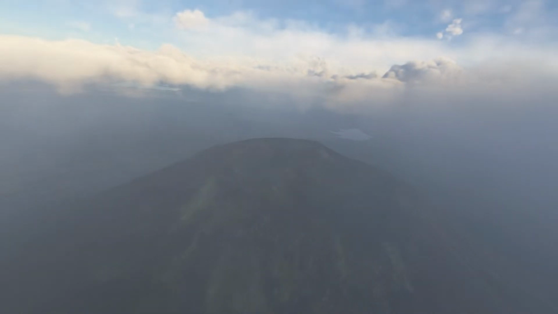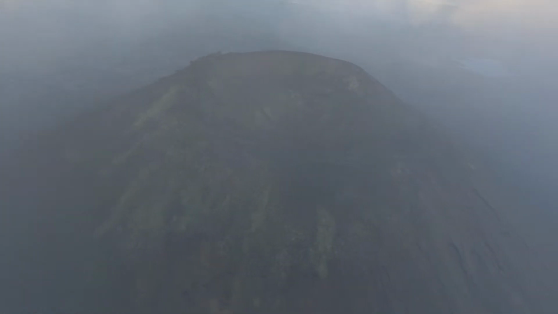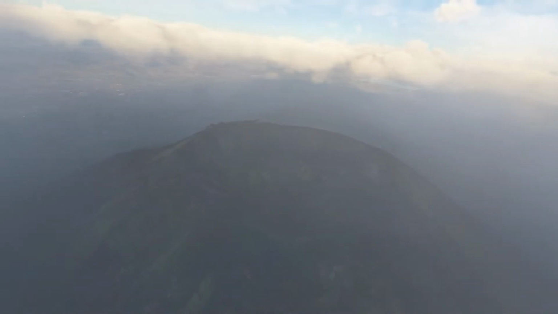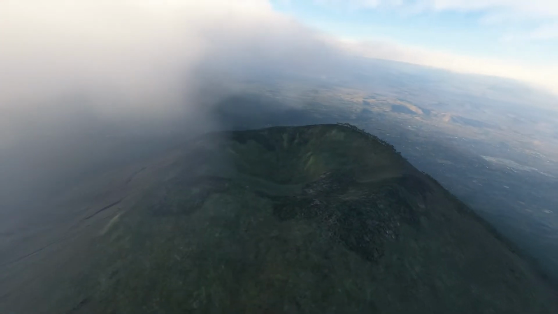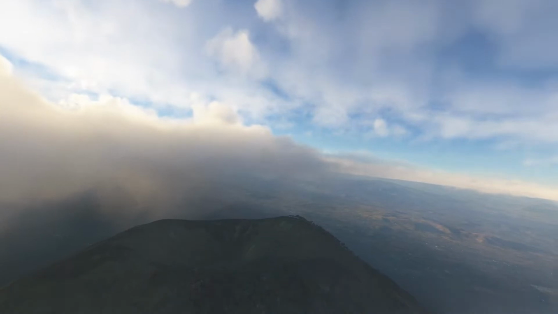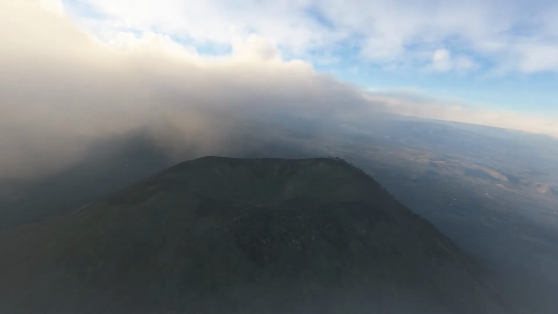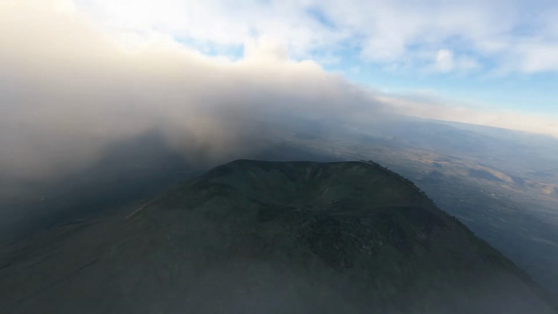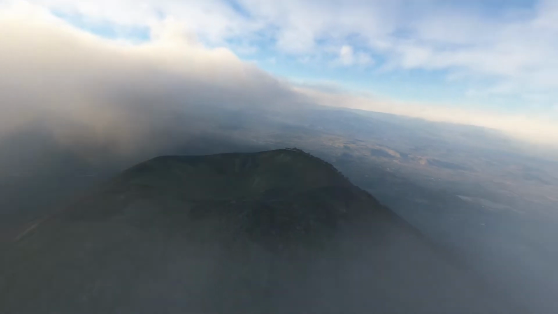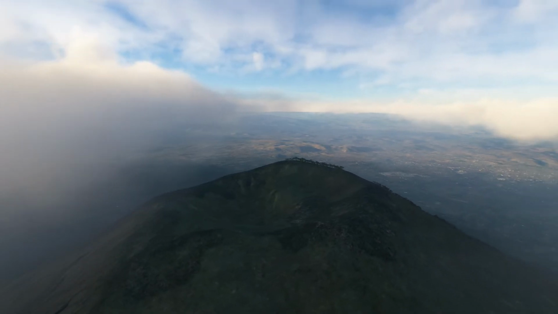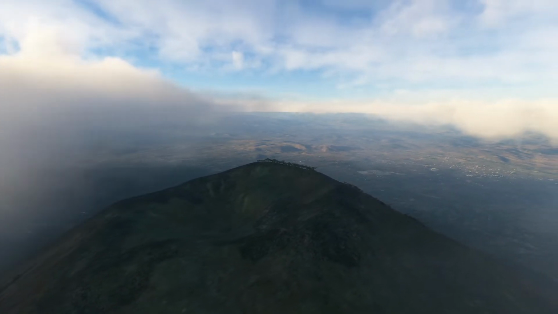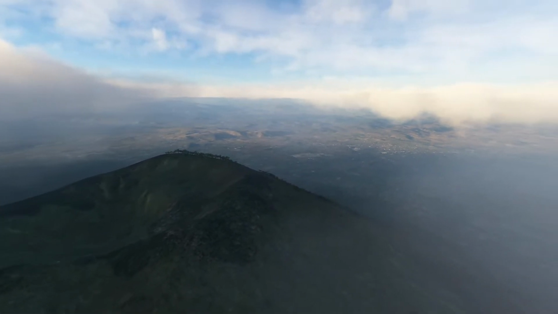So there's the crater there. The crater in this volcano. And a lot of gnarly bad weather right now, so we're really not seeing much today. But there's the crater. And we're quite a distance now away from the plane. We'll go ahead and go back to the plane. Look at that, there's a little community down there.